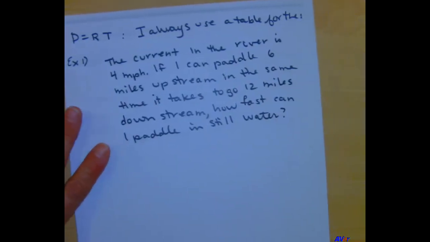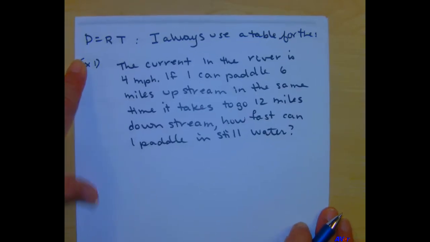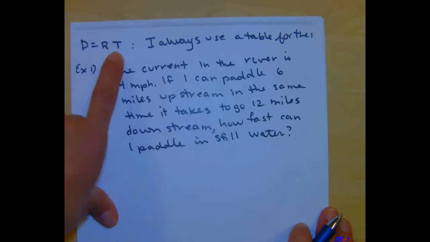Okay, so let's see. Hopefully my next one's going to be better. Distance equals rate times time. So distance equals rate times time.